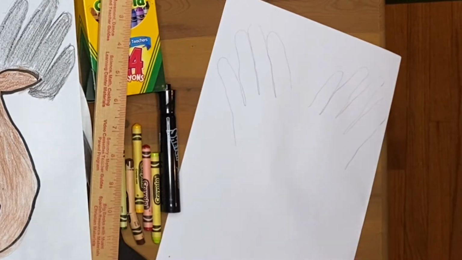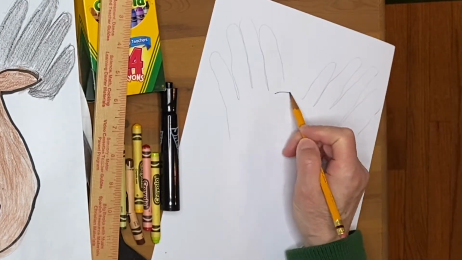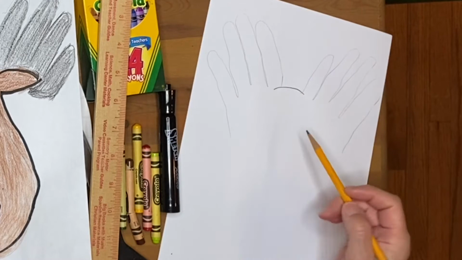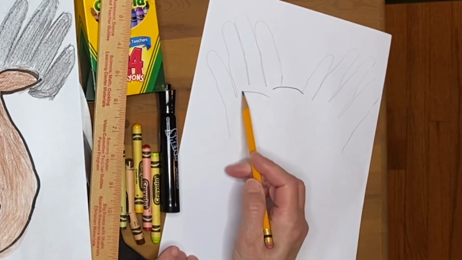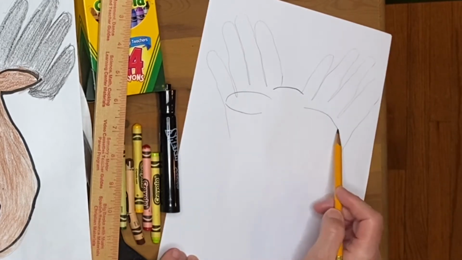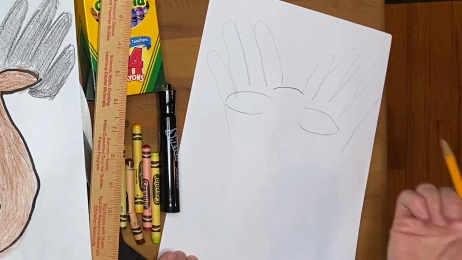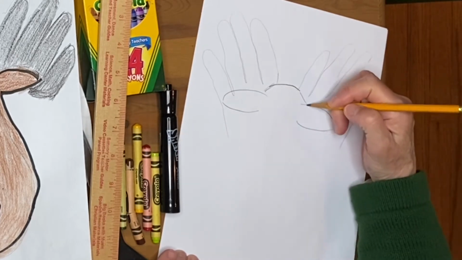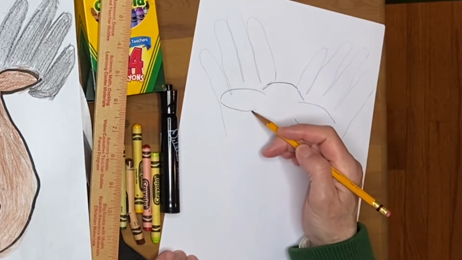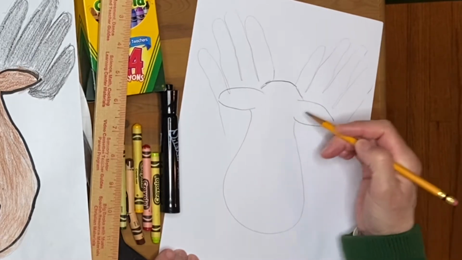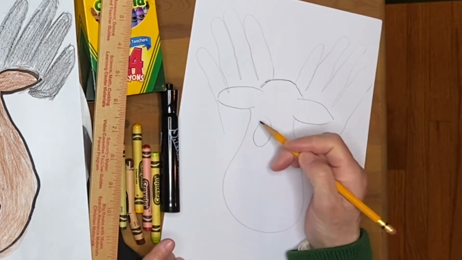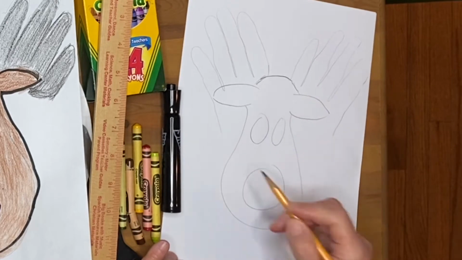Okay, so there you have the reindeer, and now we're going to put his head in between and create some ears that come out under the reindeer. Okay, join that all together, and then his face. Okay, give him some fun eyes and a big mouth.